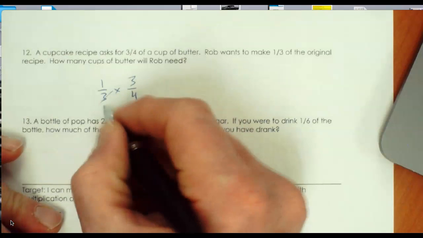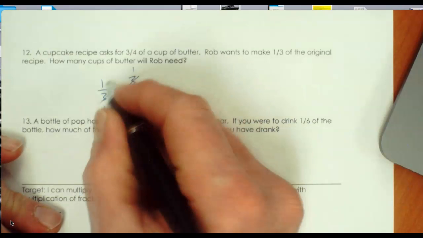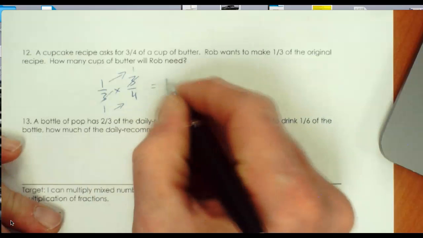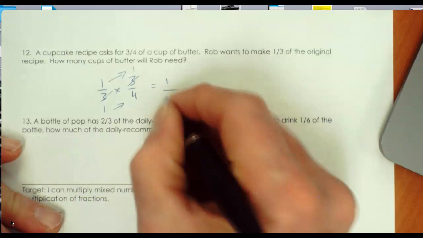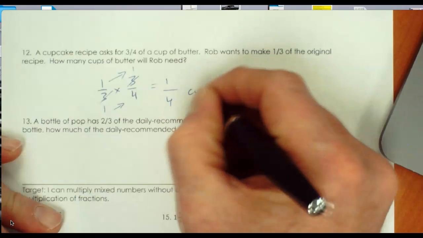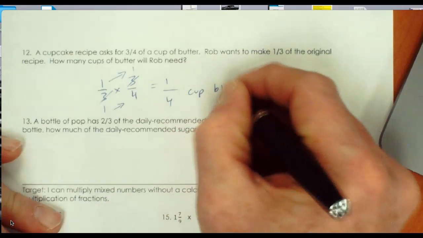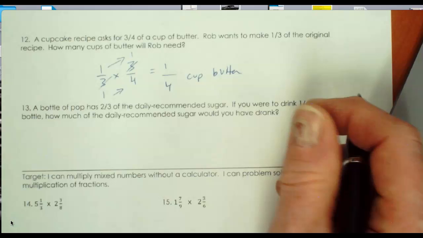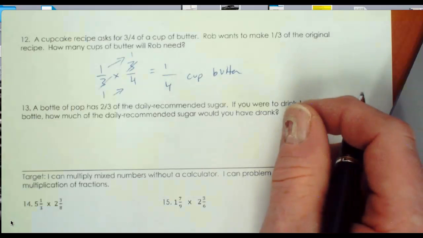We can divide by 3 here, divide by 3 here. On top, we got 1 times 1 is 1. On the bottom, we got 1 times 4 is 4. This is 1/4 cup butter. Or as the French would say, butter. Actually, I just made that up.